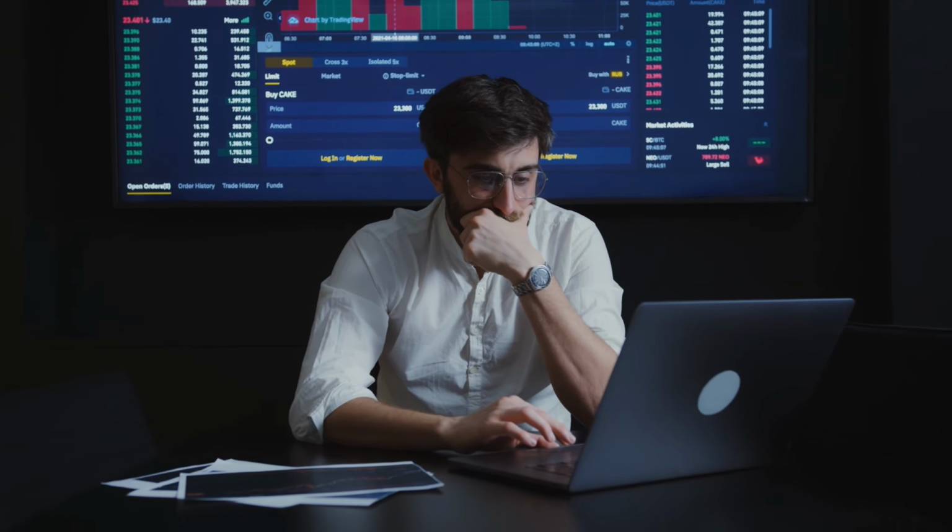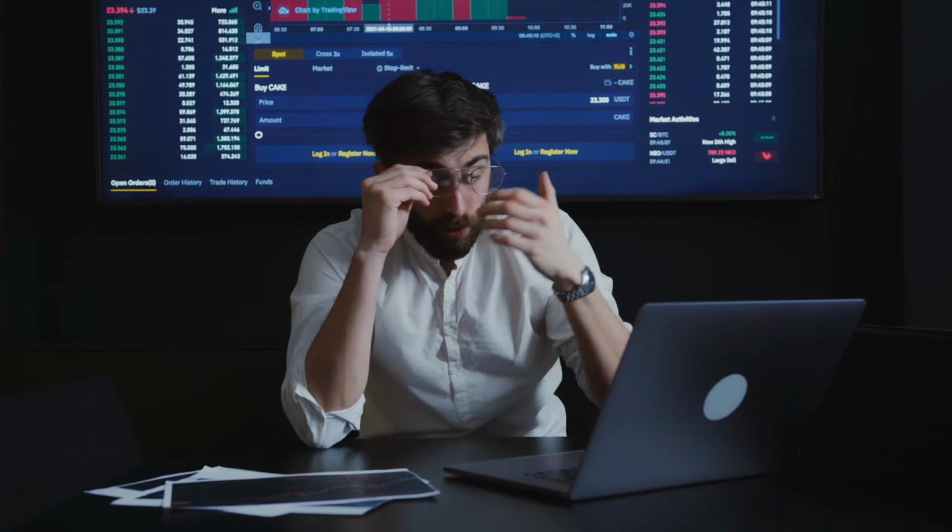Or maybe you only want in once the stock shows you real strength. You place a buy stop at 105. As soon as the buyers push the price to 105, your order becomes a market buy and you're in on the move. Sell stops keep your losses in check automatically. Buy stops make sure you only jump in when the momentum is real, no chasing weak dips.